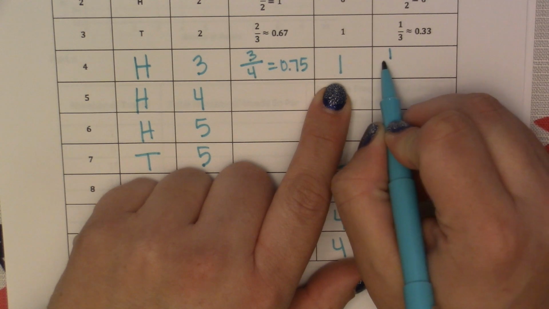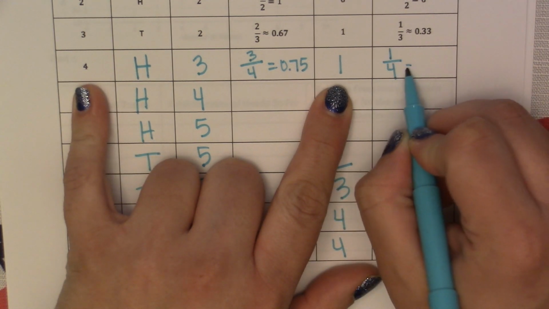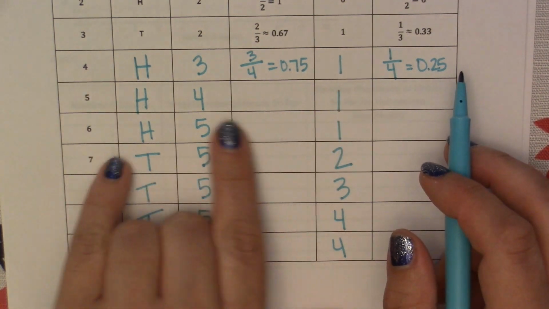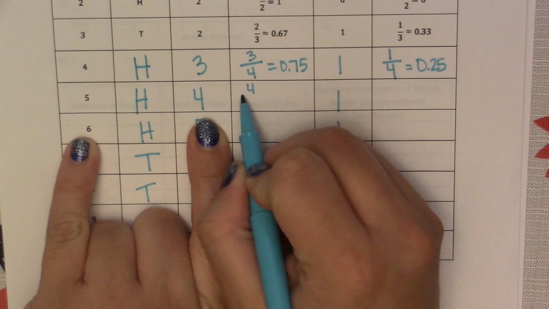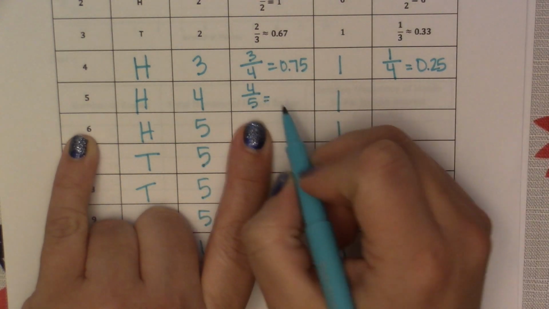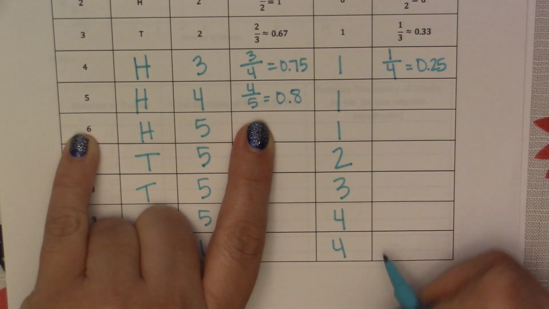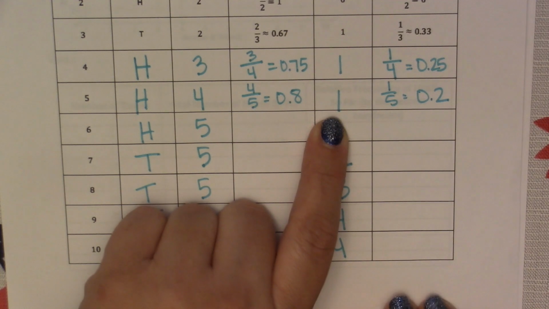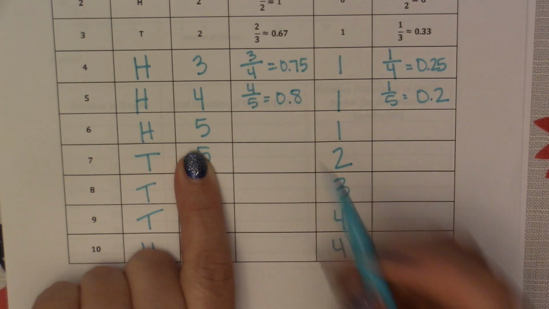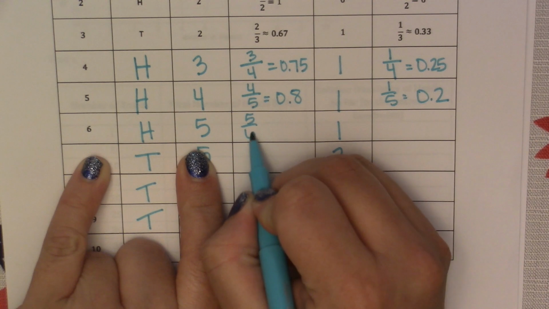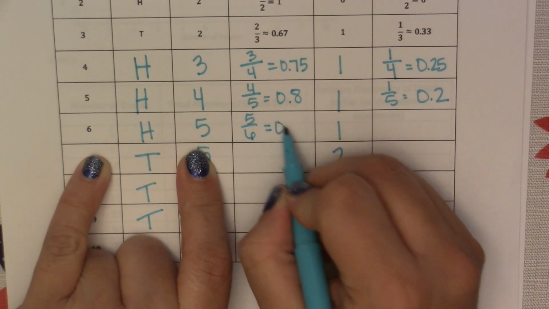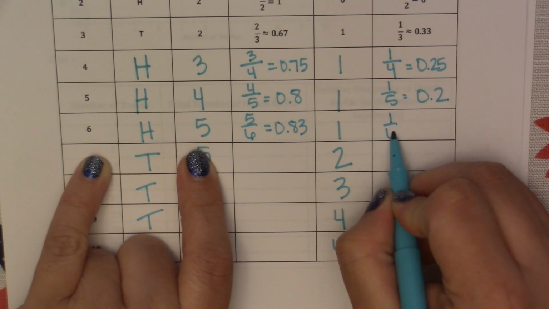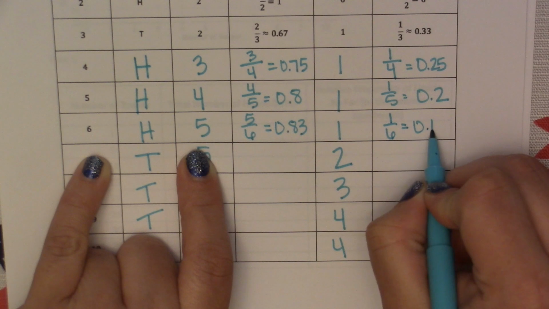Again, we're taking how many we have out of 4 total tosses, which when I divide is 0.25. All right, so our next row, we have 4 out of a total of 5. When we divide is 0.8. And then 1 out of our total number, 0.2. Row 6, 5 out of a total 6 tosses. When we divide is 0.83. And then 1 out of 6 is 0.17.